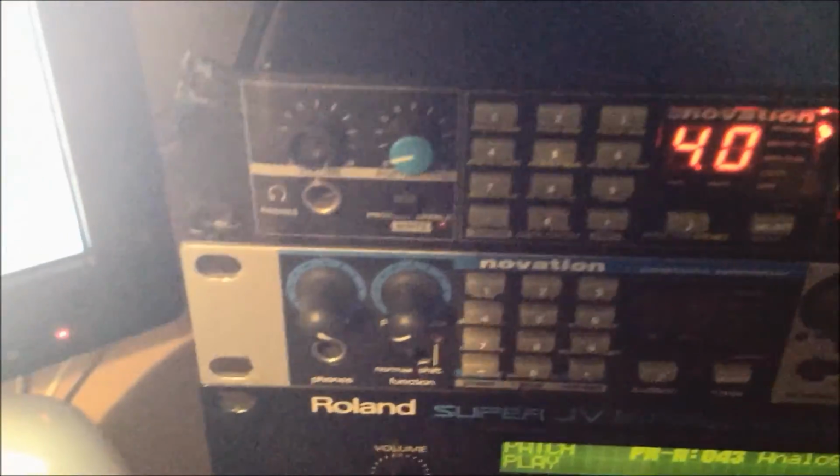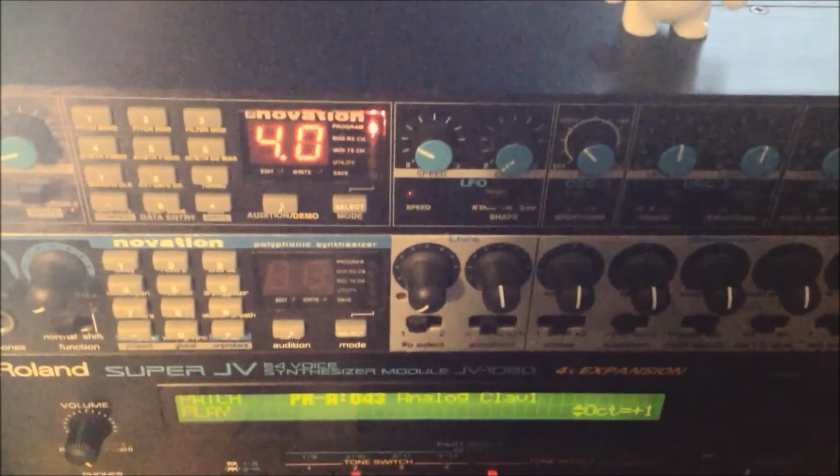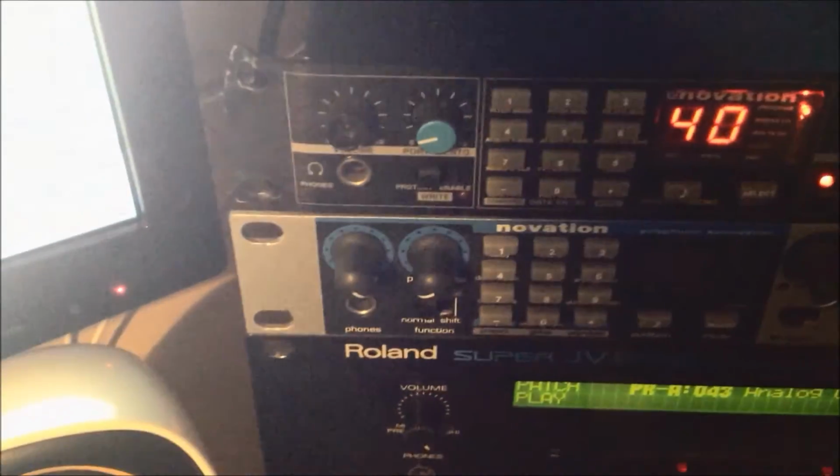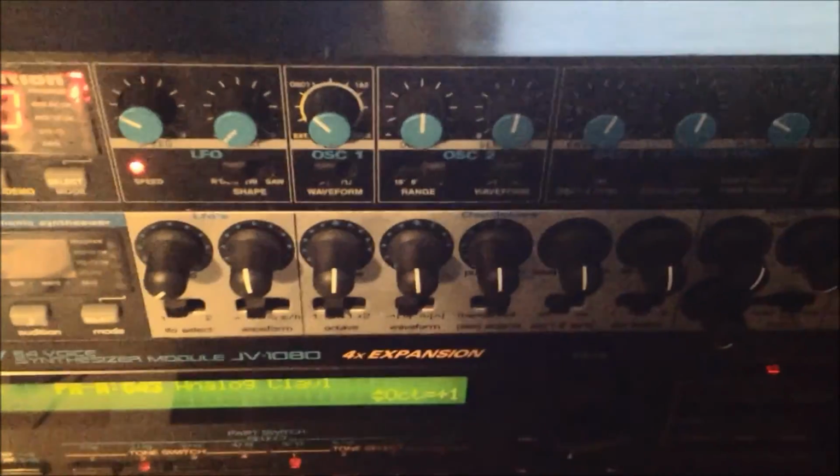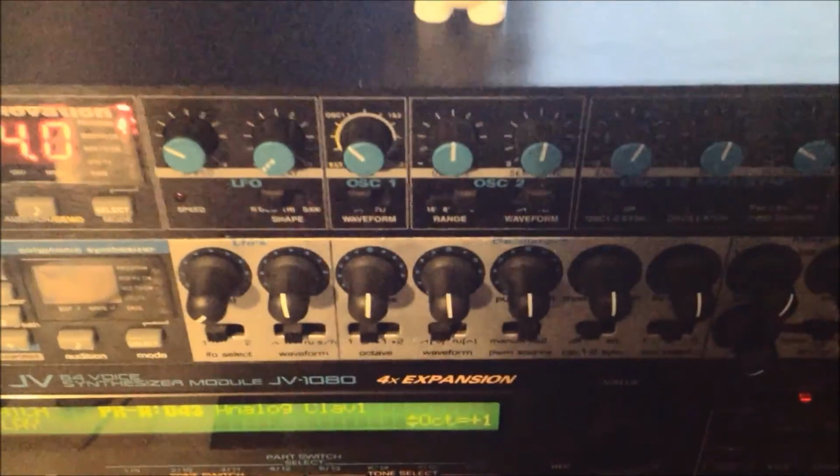This one I actually just got today, which is the Base Station, which is actually analog. So that's actually quite a cool little rack. It's quite simple, but you can get some really cool sounds out of it. And that will be the basis, pun intended, for a bit of this tutorial.